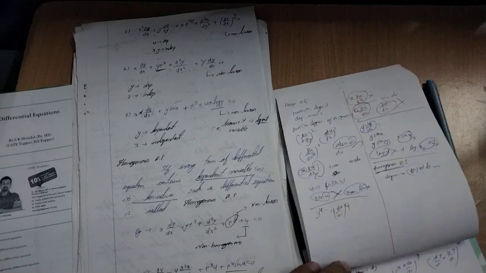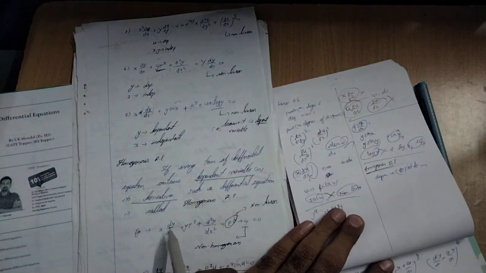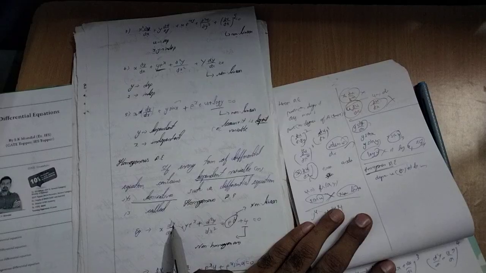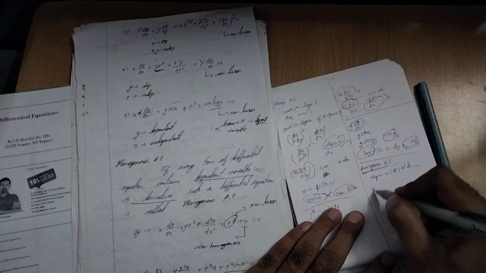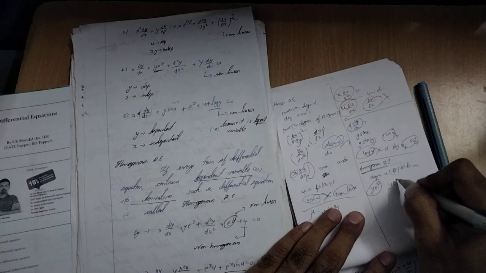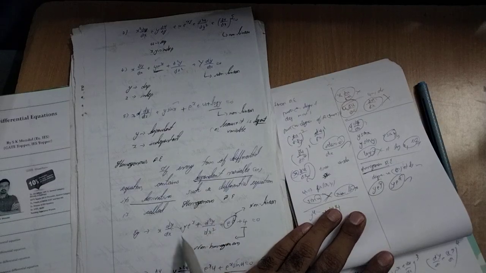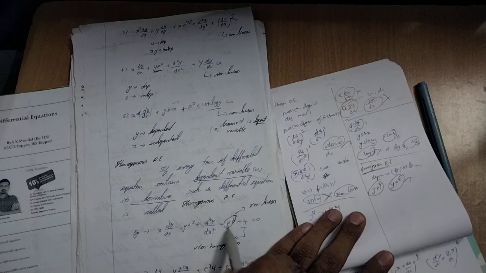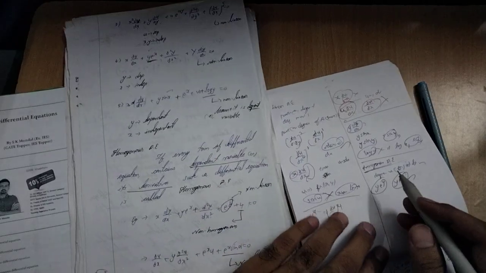So every term, not a single exception. So you can see y is a dependent variable. Here y e of x should not come. Wait, y e of x it can come. So y e of y should not come. Okay, y e of x can come, and d square y by dx square. Since the degree is 1, linear will come. So e of y should not come, it's non-linear. But for the last one you can see there is no dependent variable, so it is non-homogeneous.